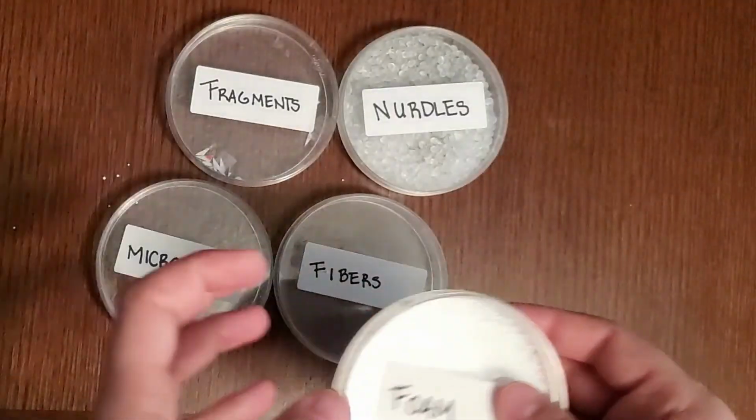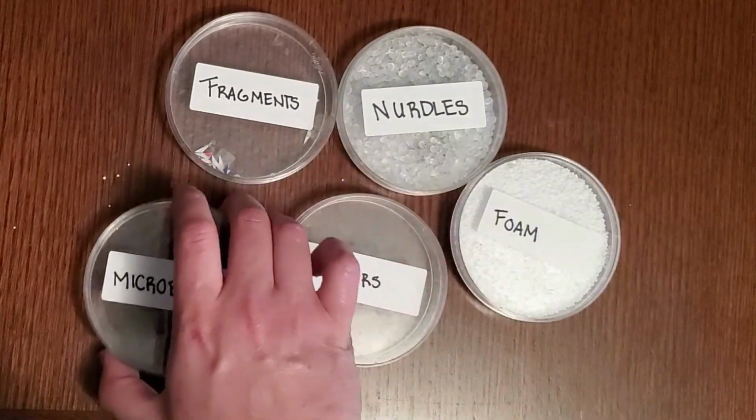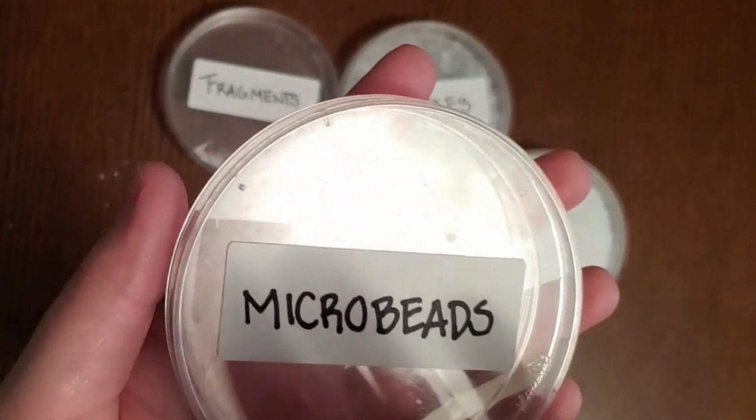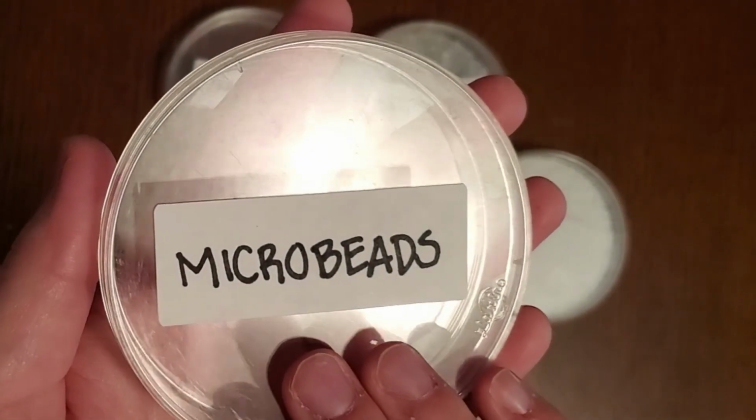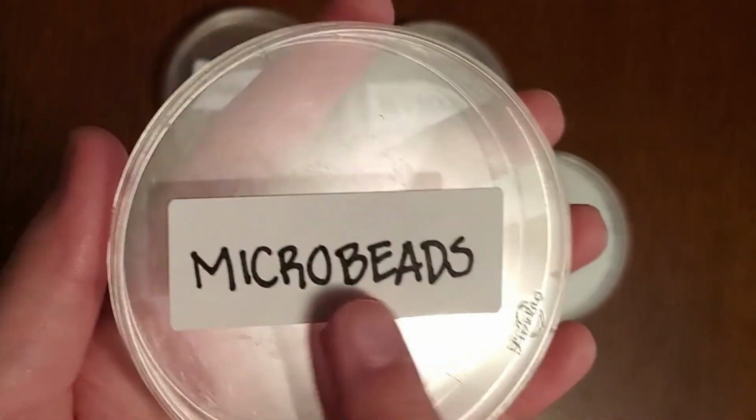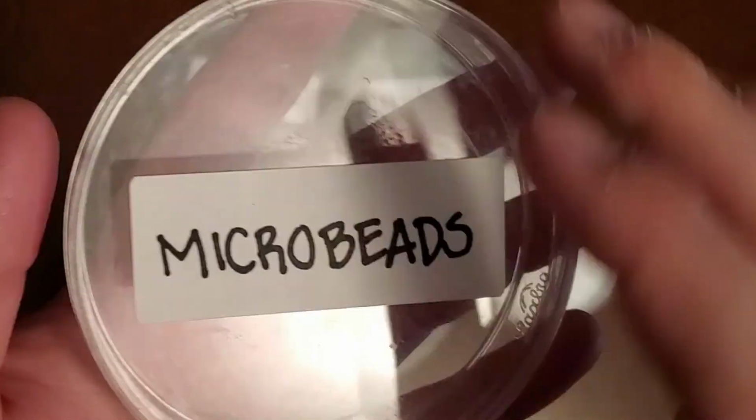And then finally, I wanted to go over microbeads. Microbeads are usually used in soaps and cosmetics. And in a lot of places, they are actually outlawed. But if you can see these, they're very small. They're usually placed as an exfoliant in many products.